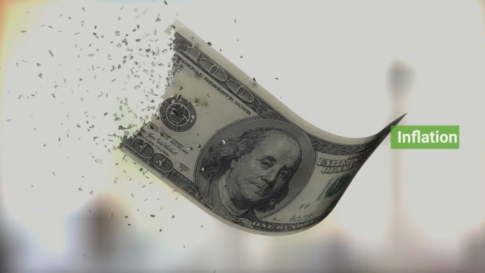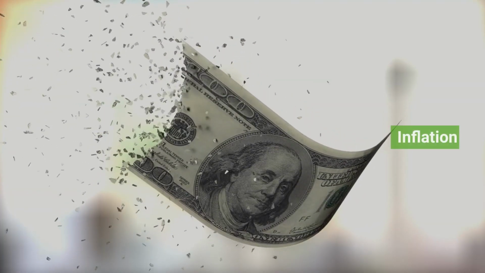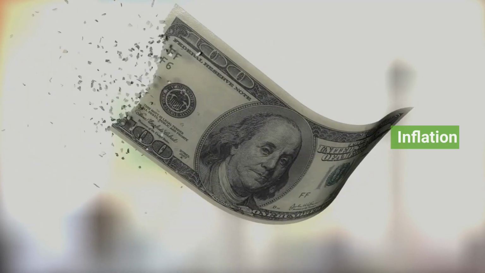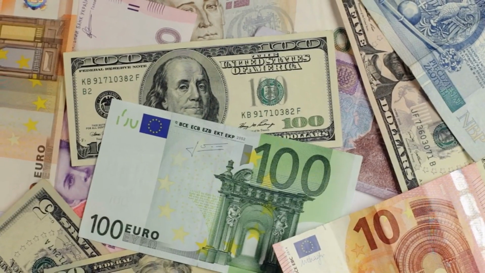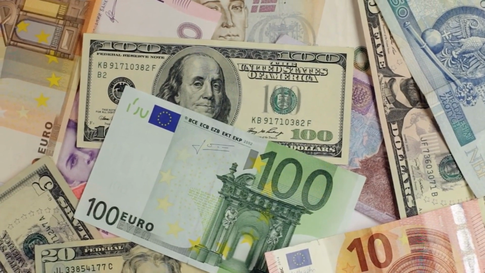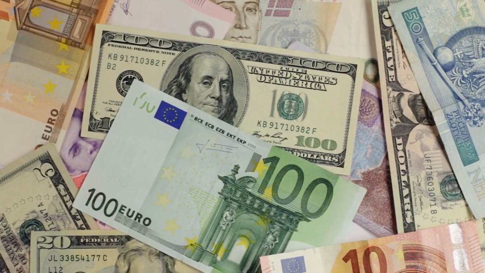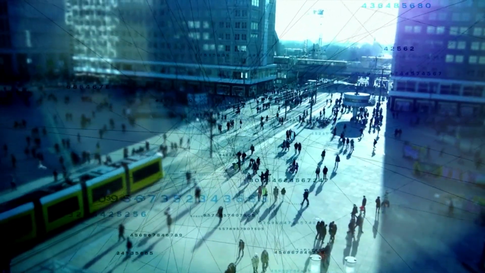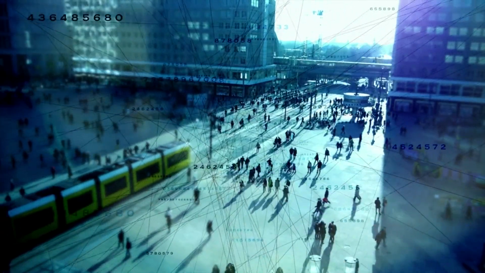Inflation. Inflation is the continuous and widespread increase in the prices of goods and services over time. It affects the purchasing power of the currency and can have significant implications for consumers and businesses. Keeping inflation under control is an important goal of macroeconomic policy.